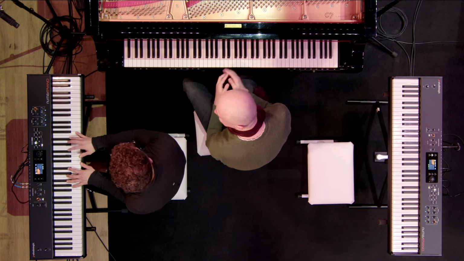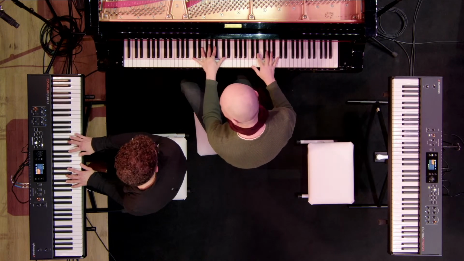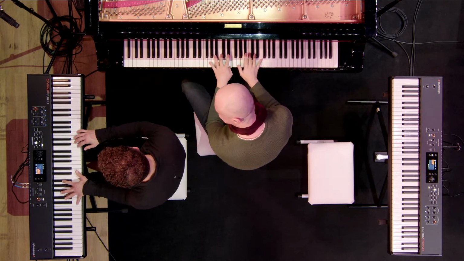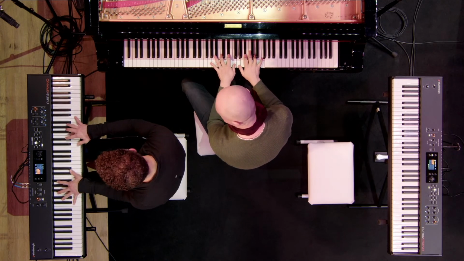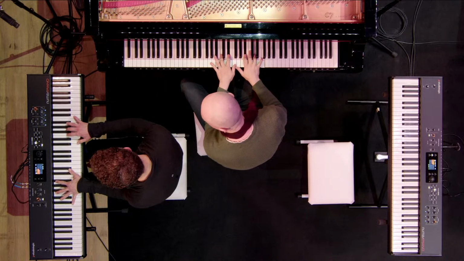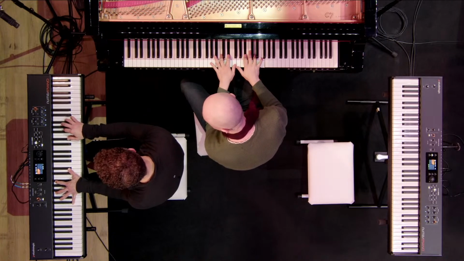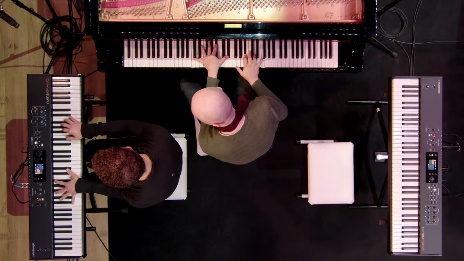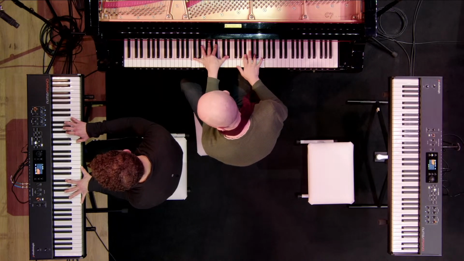I forget how tasty these things are in their simplest form. So, what was it? I, 7, 3. Yeah, that's right.